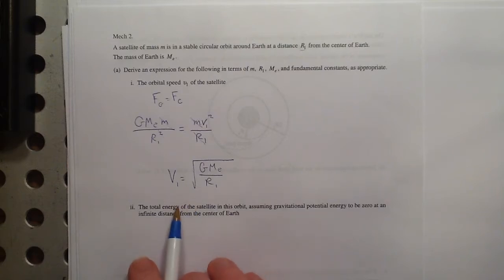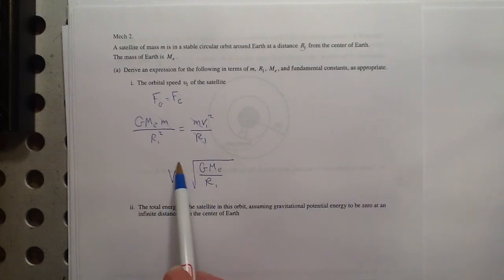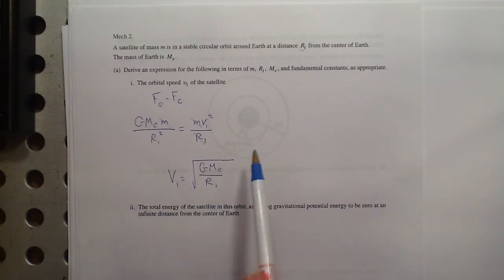And if you wanted to get to Kepler's third law, the T squared, r cubed relationship, then you just have to remember that this is also equal to 2 pi r over T. Then you do some squaring and keep going from there.